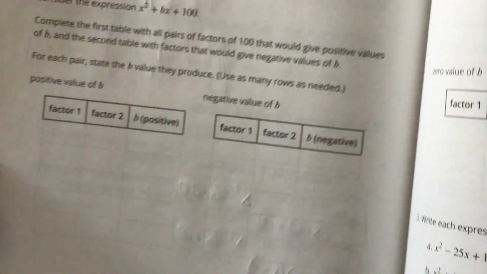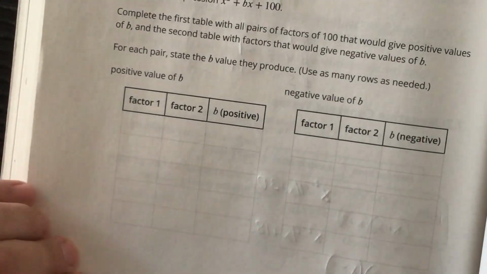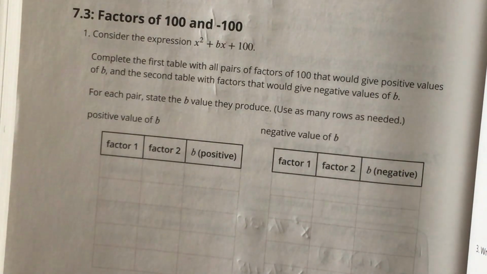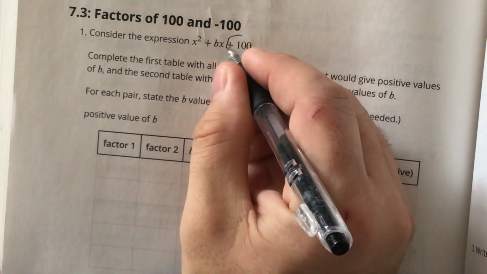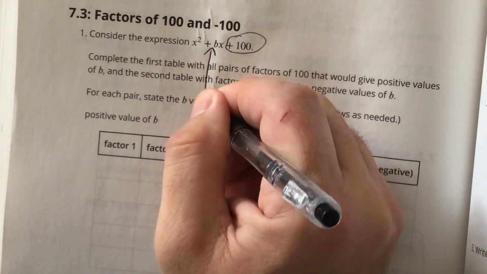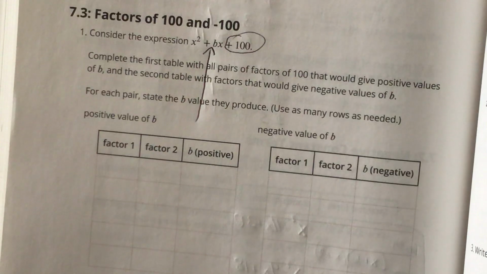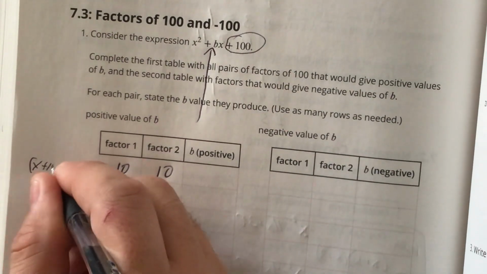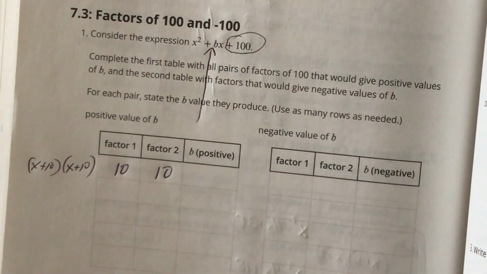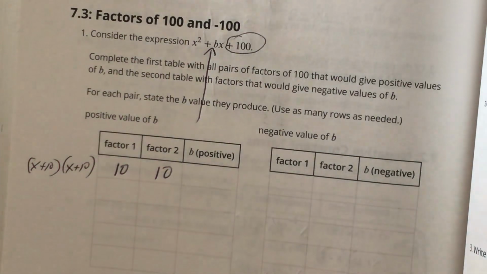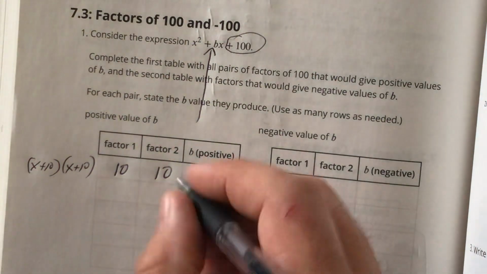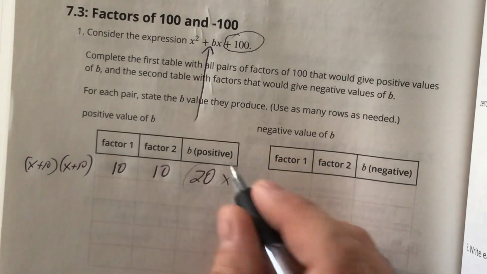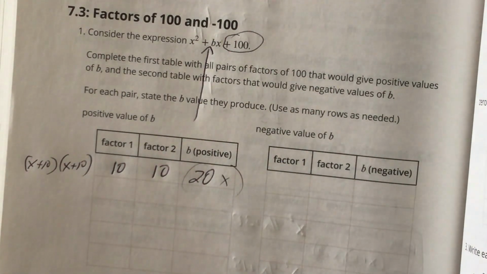Okay, so when you look at these, you can practice. If I have 100, what are some ways I can get a positive number here? Again, just everything positive. Give me some numbers that I can multiply that would give me 100. 10 and 10. If factor a was 10 and factor b was 10, what would my middle term be? 20. 10 plus 10 is 20. My middle term would have been 20x, right? That's what it's asking. Other factors.